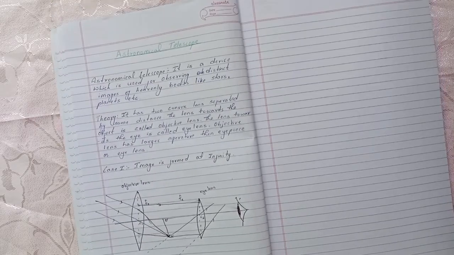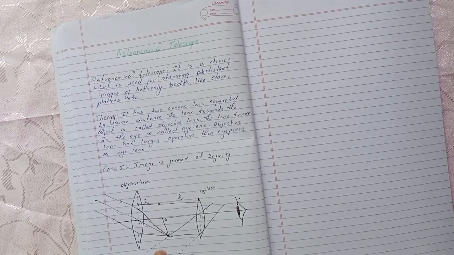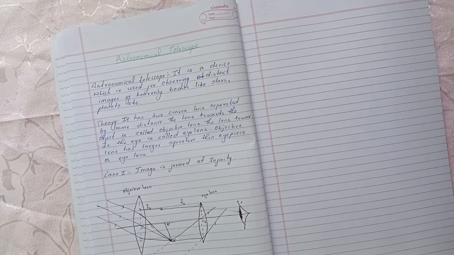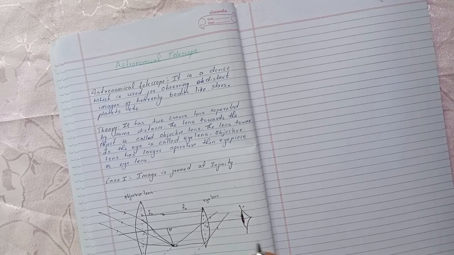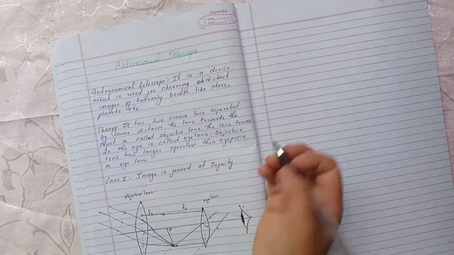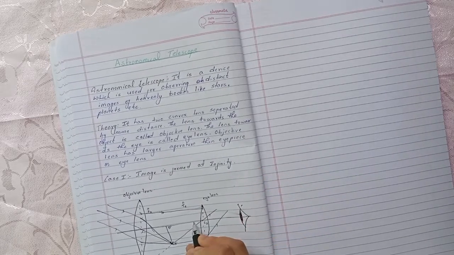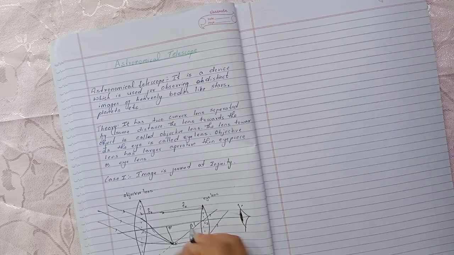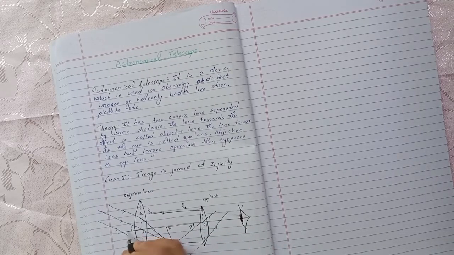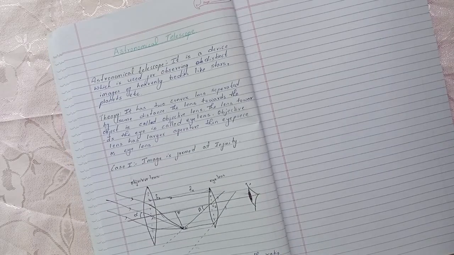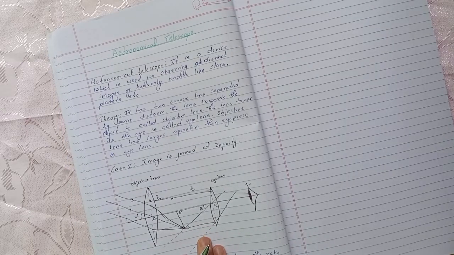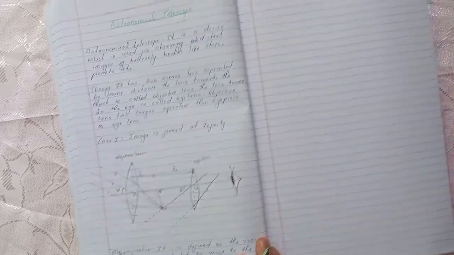So first, let us find the angles subtended by the image and by the object on the eye. The first angle is over here, that is beta, and the second angle is over here, that is alpha. So through this ray diagram, let's find the magnification.